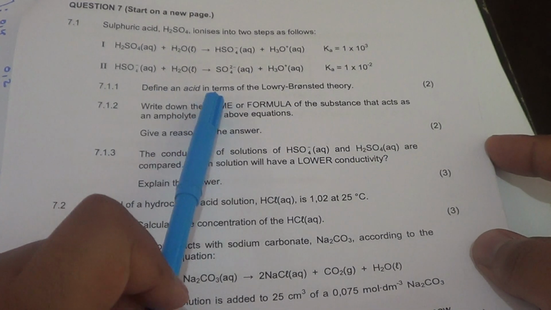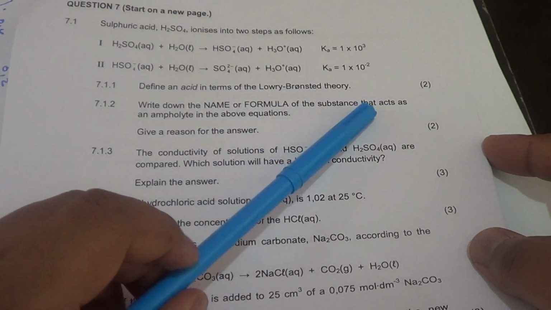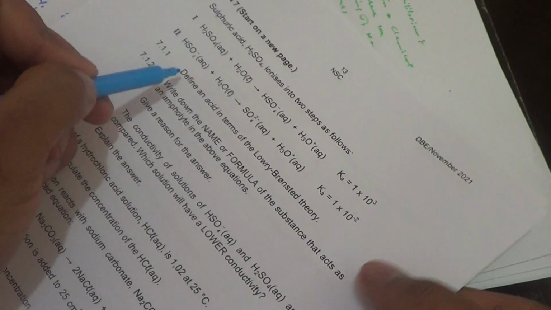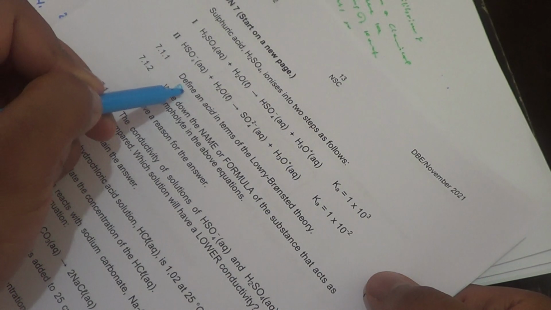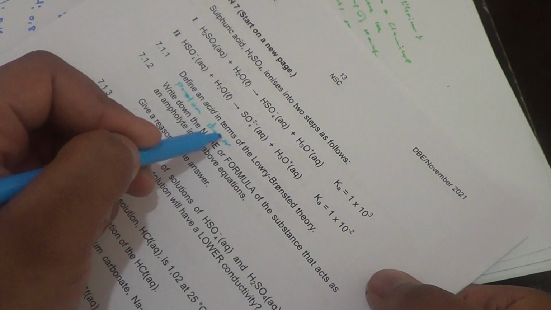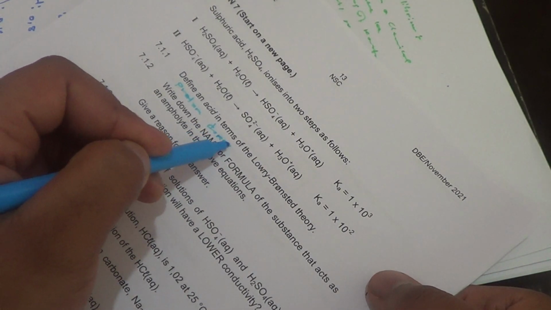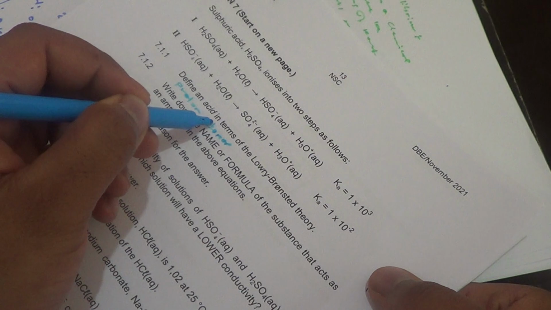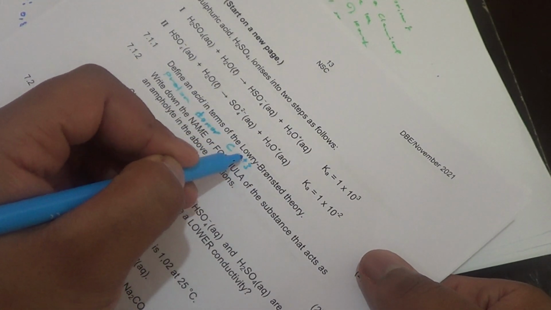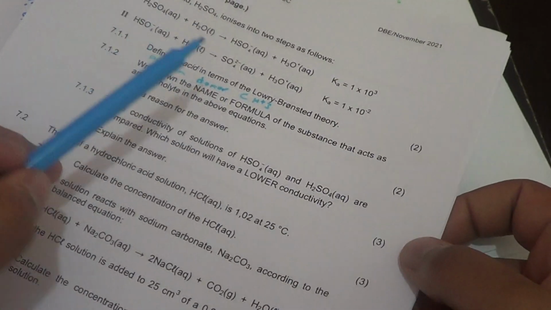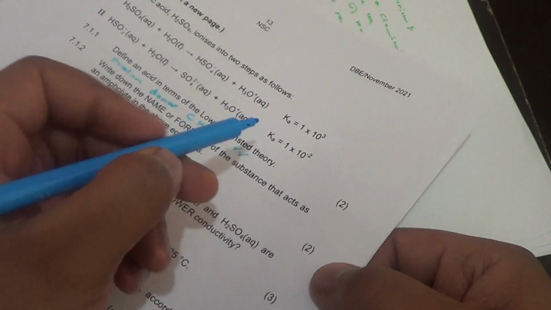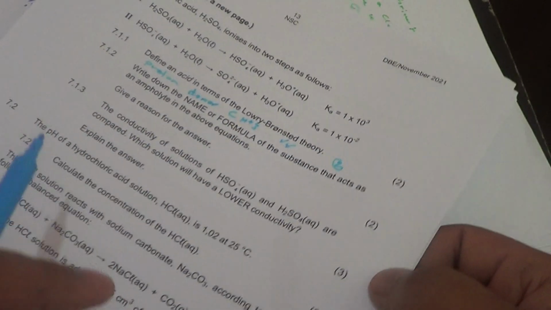Now it says define an acid in terms of Lowry-Bronsted theory. Well, according to Lowry-Bronsted, it is a proton donor, which is this positive hydrogen ion. So it's a proton donor, that's all. You don't want to say anything else. So you walk away with the 2 marks already there.